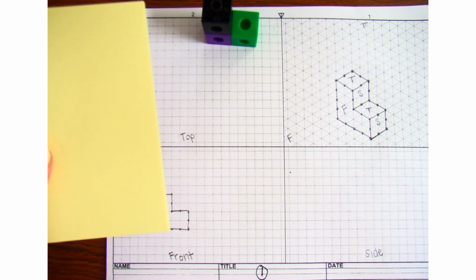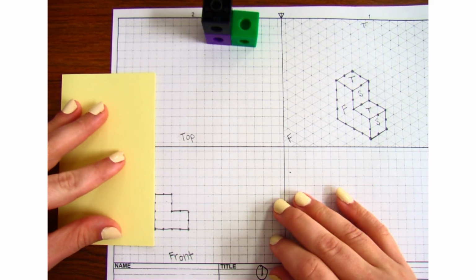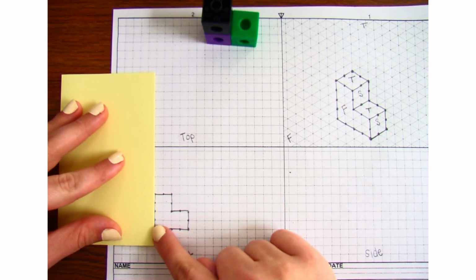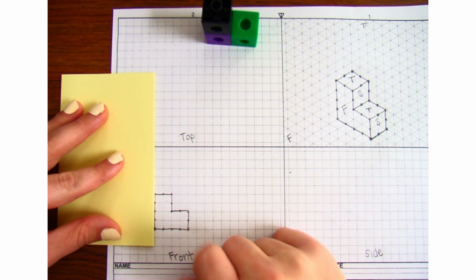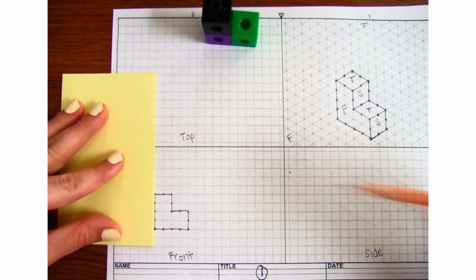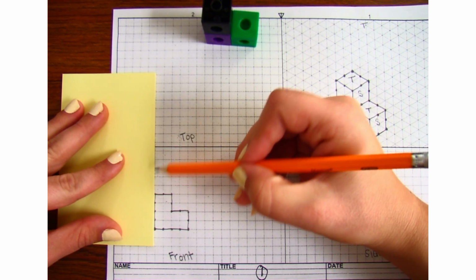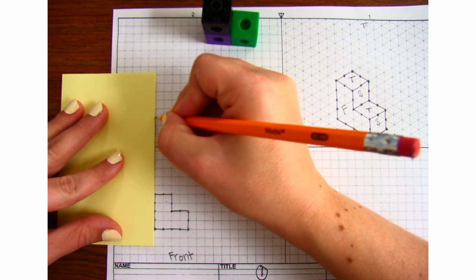With your ruler, you're going to line it up with the left side of your front view sketch. So I started here for my front view sketch along this line, and I'm going to line up my ruler with that left edge, and follow my ruler or my sticky note up into the top view section, and make my starting point right next to the ruler somewhere.